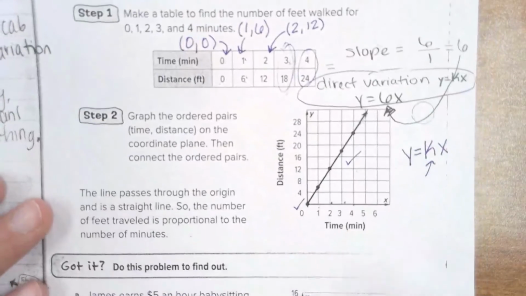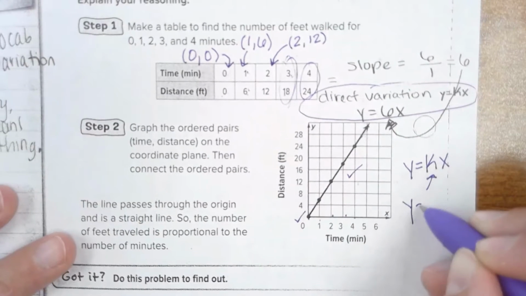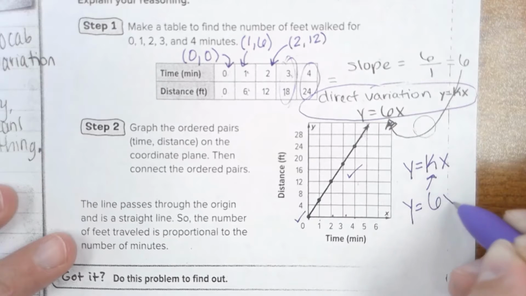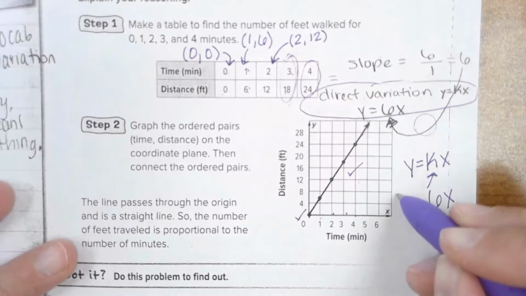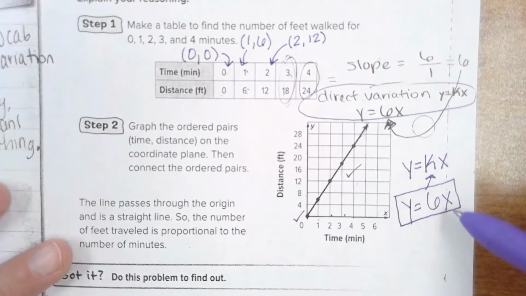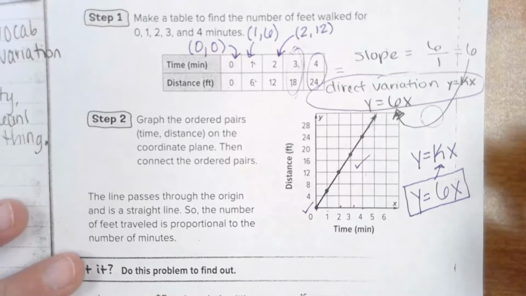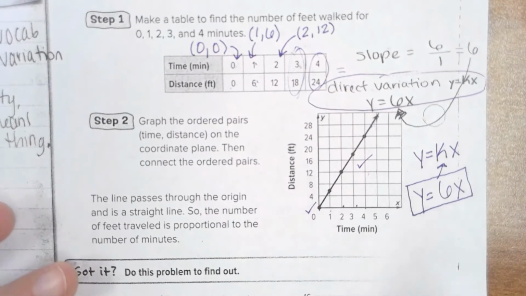So all that we would do is just plug in 6 for k, or 6 over 1 for k, 6 feet per minute. And I can tell from this equation that it is proportional because it's in this format of y equals kx. Okay, so again, we're going to talk more about this next week, but this is just an introduction to what you guys will see later.